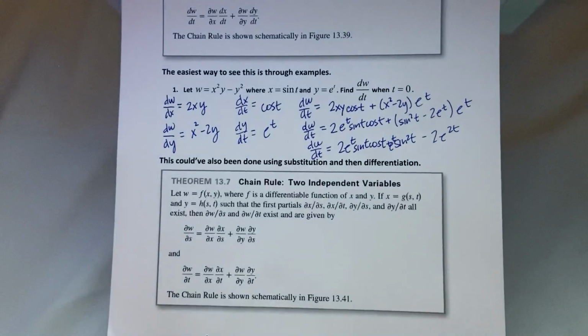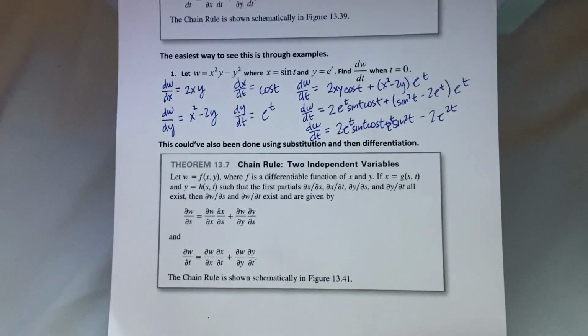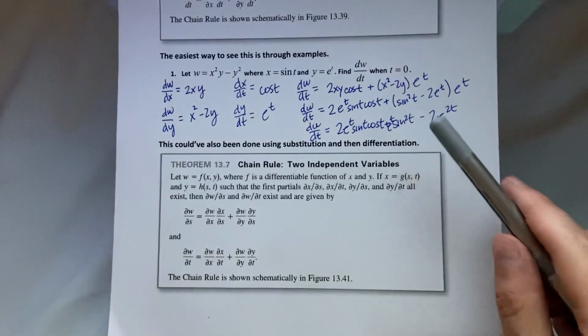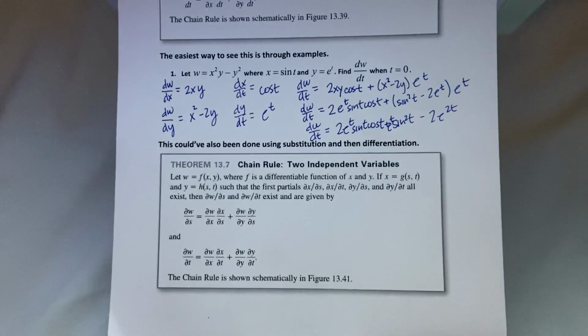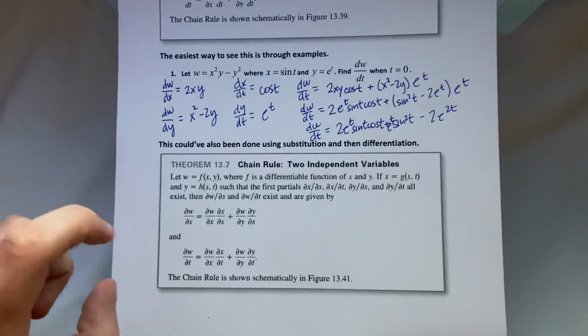Theorem 13.7, chain rule with two independent variables. If w is a function of x, y, where f is differentiable, if x is a function of s and t, and y is a function of s and t, so basically this is two variables and then two variables, such that the first partials, dx/ds, dx/dt, dy/ds, and dy/dt all exist. Oh, by the way, we're supposed to plug this in at 0. We'll go back and do that in a second. Then dw/ds is a partial you have, and dw/dt is also a partial you have, using the same strategies.